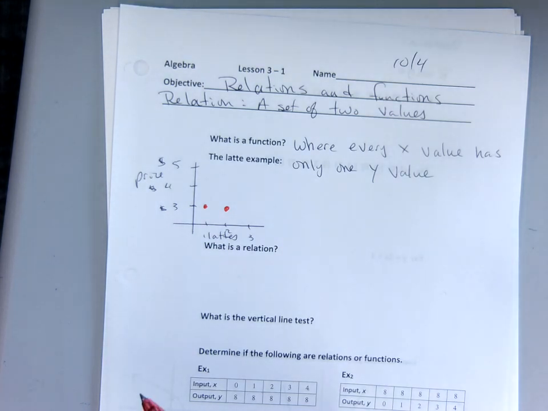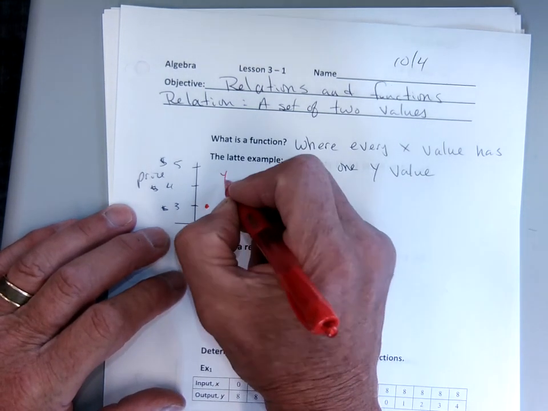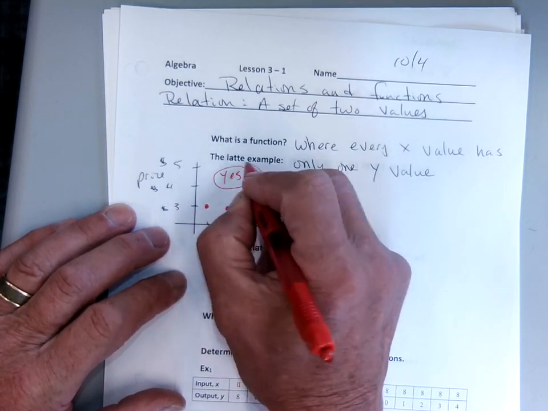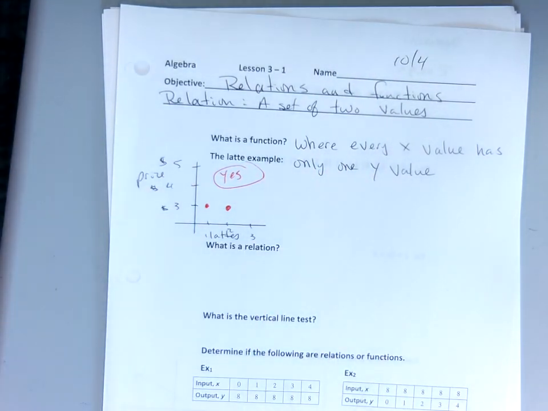Now this is a function. Yes. Because it's easy. Here's an x value, like the x-axis, right? Here's an x value, 1 latte. It has 1 y value. Here's an x value, 2 lattes. It has 1 y value. That's a function, right? That's a function.